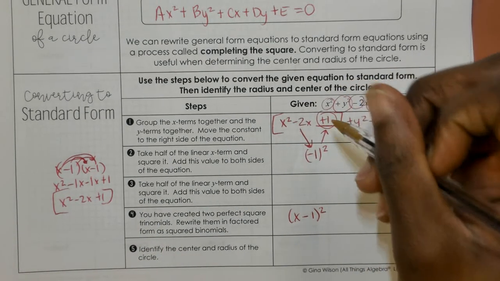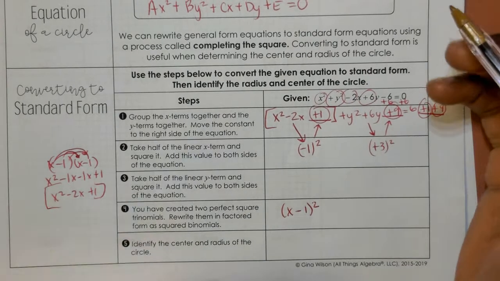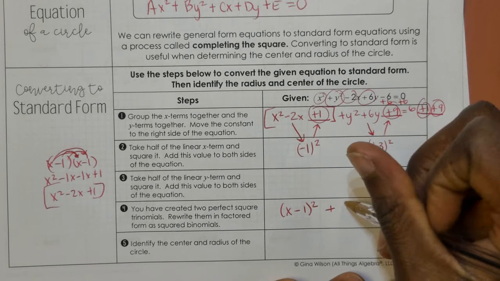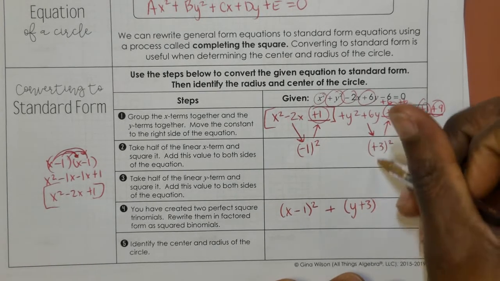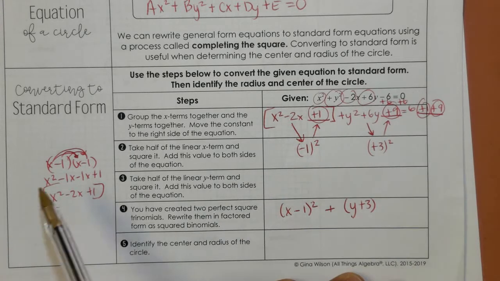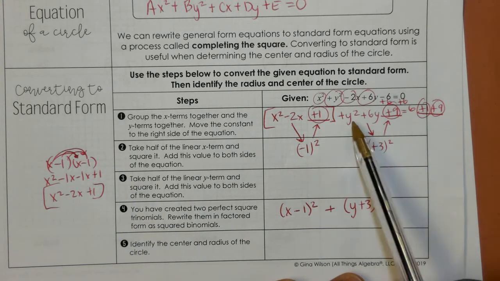So that's why the plus 1 is essential, and it needs to stay on this side, and we have to add it to this side in order to keep balance. This one, same thing. It's going to be y minus 3, and I could plus 3. Whatever sign's here, it's going to be here. I could show you that y plus 3, if I were to FOIL that out, it would give me this.